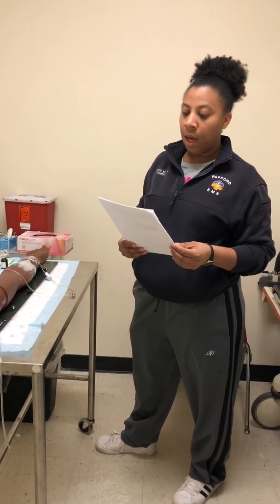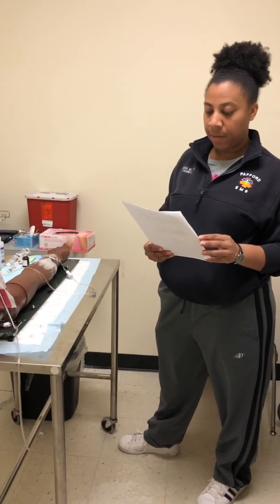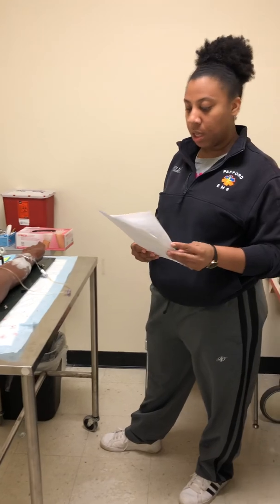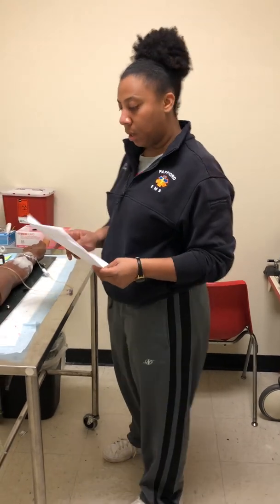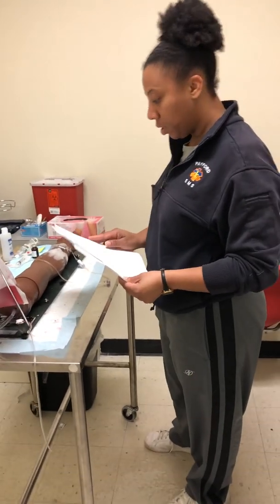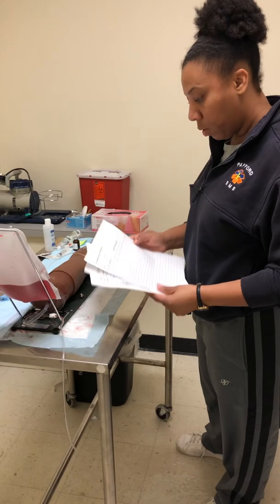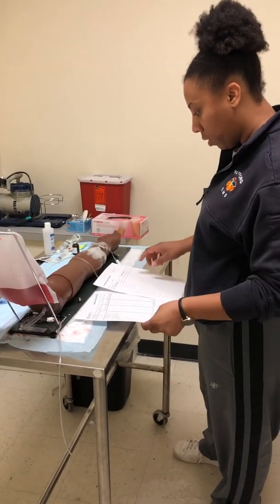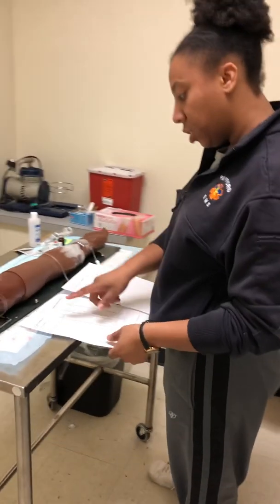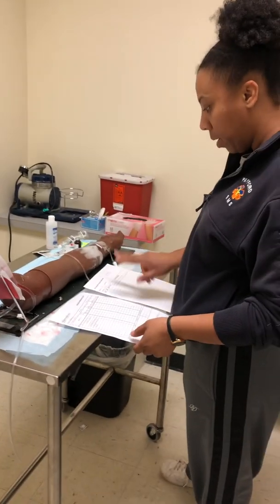Okay. I'm going to be doing an IV push on my patient. The first thing I need to do is to check my physician order and compare that to my MARA. I'm going to check to make sure it's the correct patient on both the physician order and the MARA. So my patient is Janet Green, and okay, that matches on both.